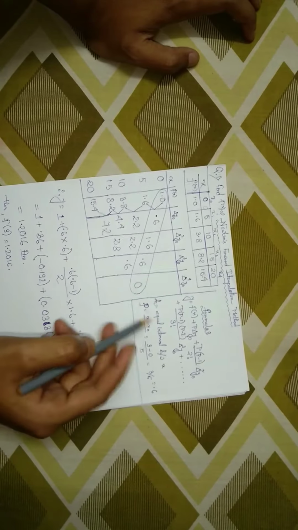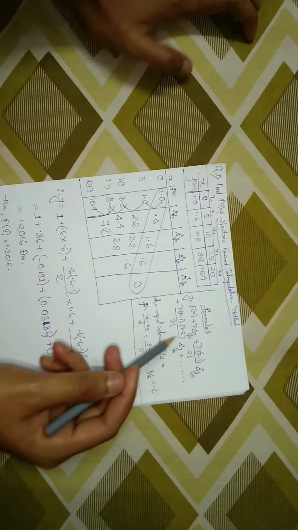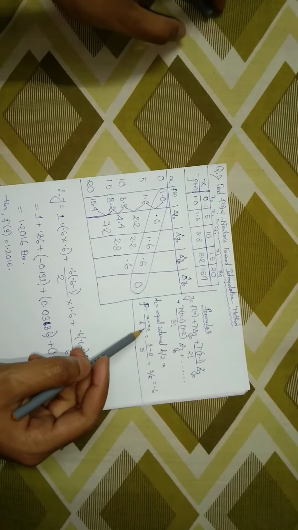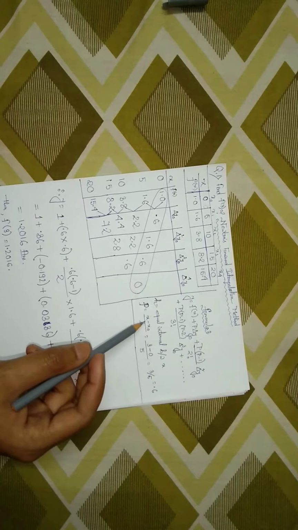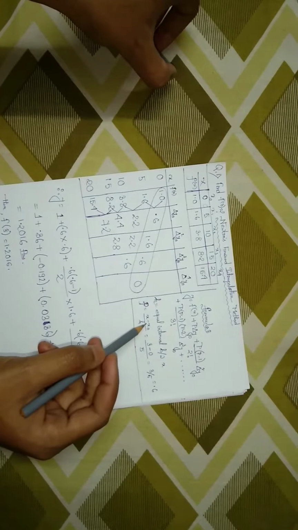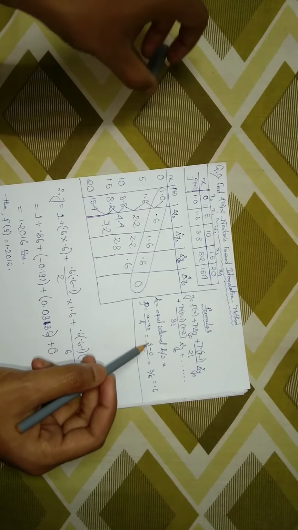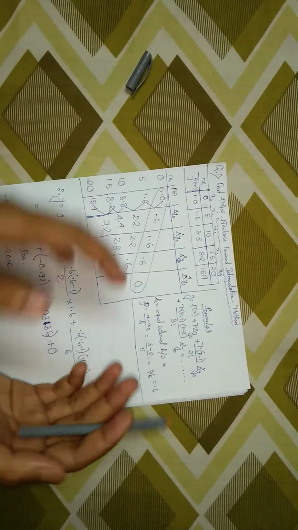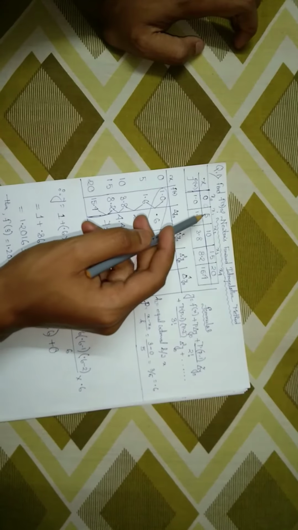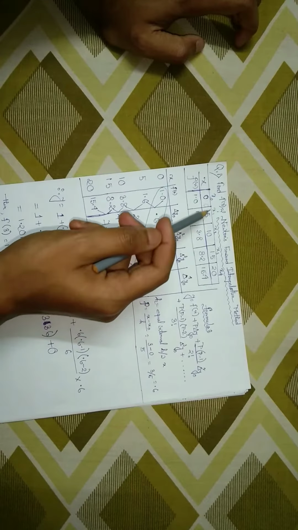And the formula of p, which I mentioned before, is p is equal to (x minus x0) by h. Here x is the value which we have to find, which is 3, and x0 is the value just before 3 in the table.